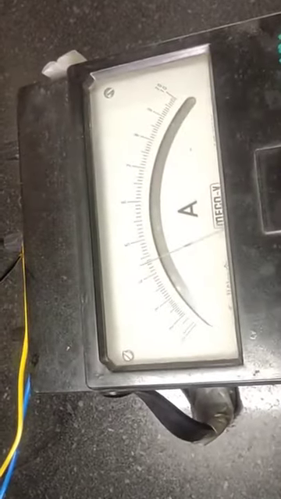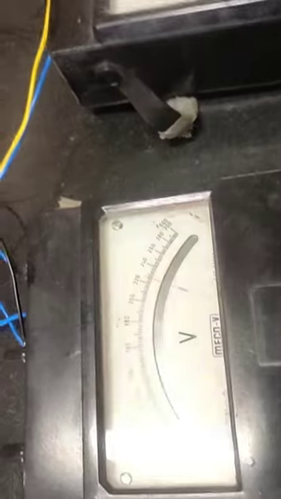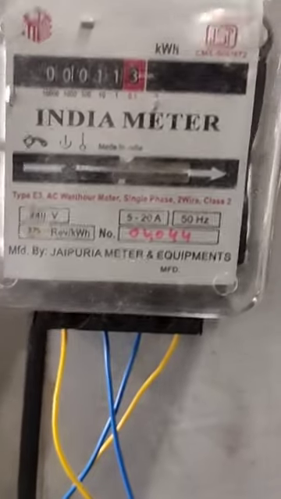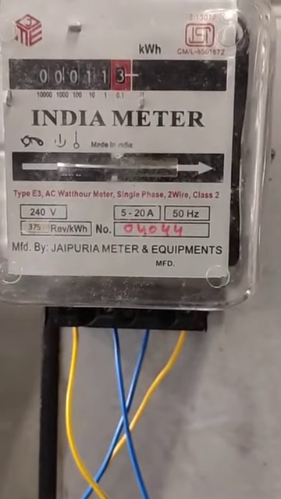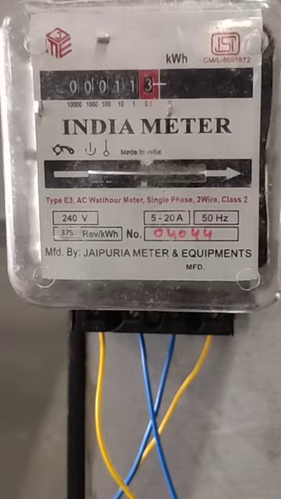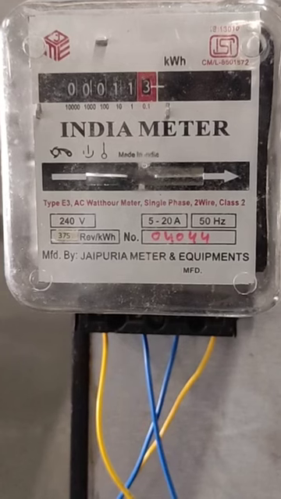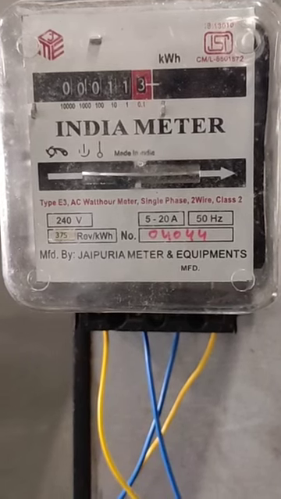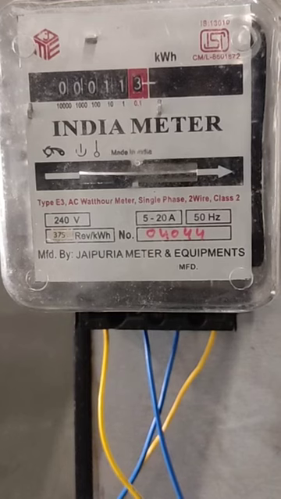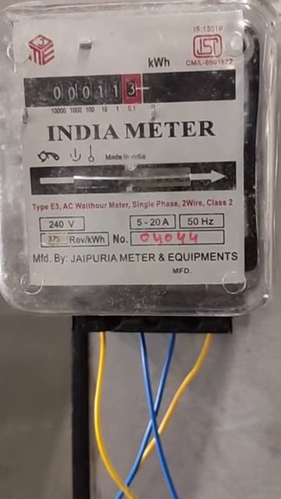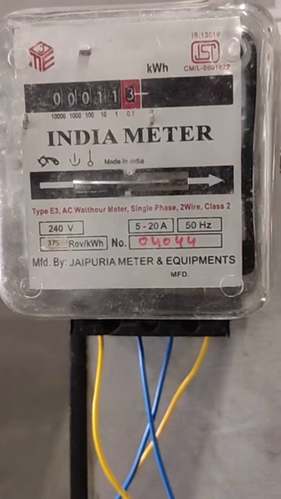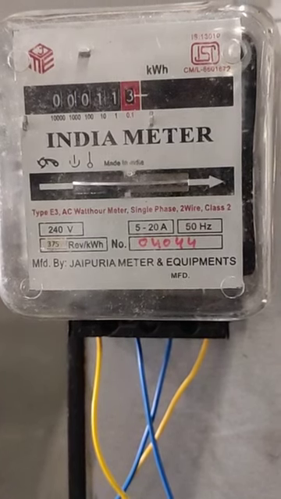Like this the load will increase. The voltmeter will remain the same, plus or minus 1%. There won't be any variation. If you increase the load, the energy meter disc will start rotating at a higher speed. Whenever you increase the load, the speed of rotation of the energy meter disc will increase. The speed of rotation is directly proportional to the amount of load you are using. If you are using a ceiling fan, tube light and television, the speed will be more. If you are using only a television alone or a tube light alone, the speed will be lesser.